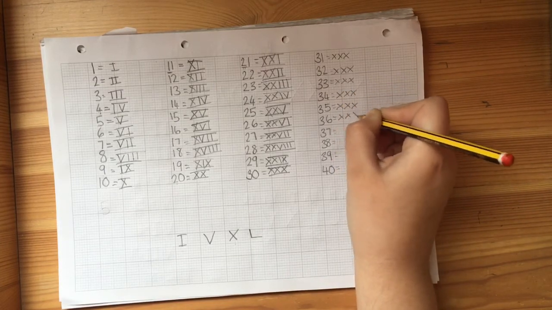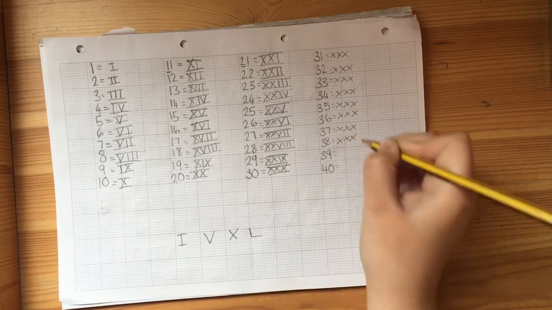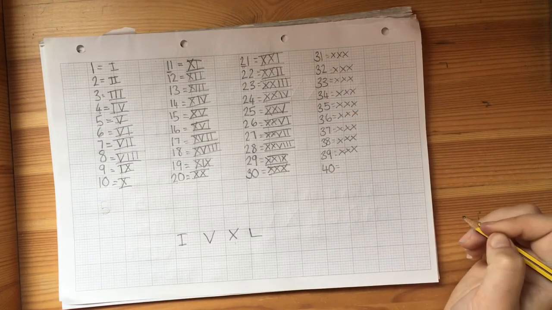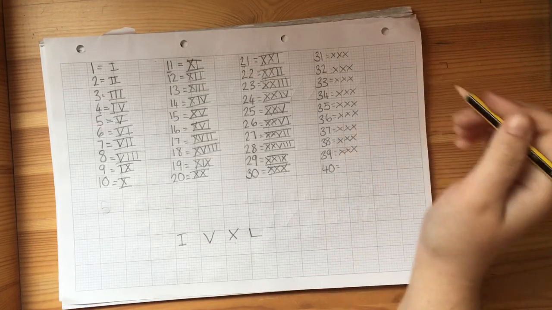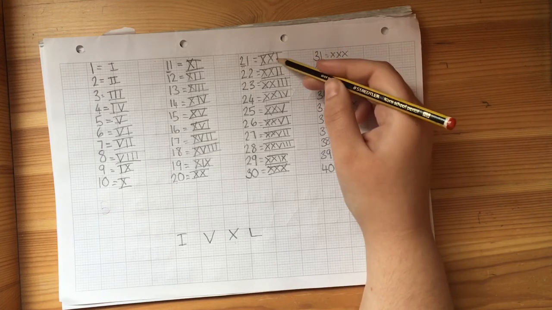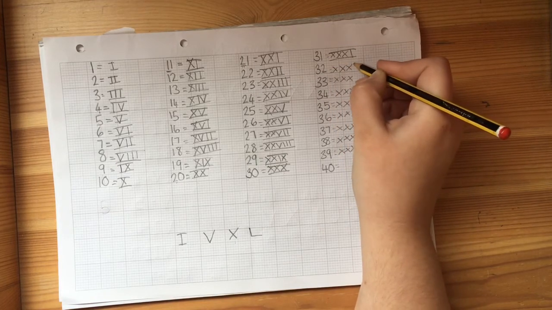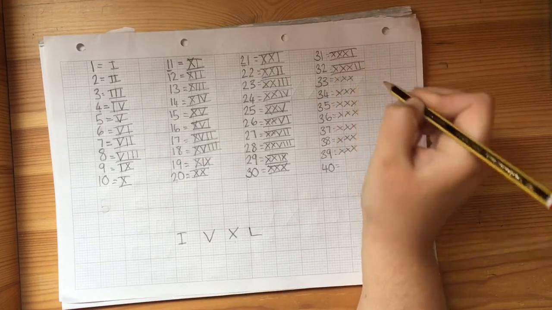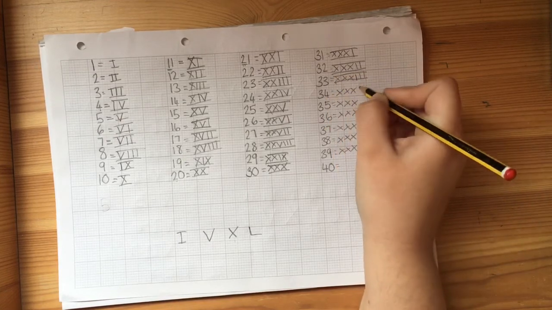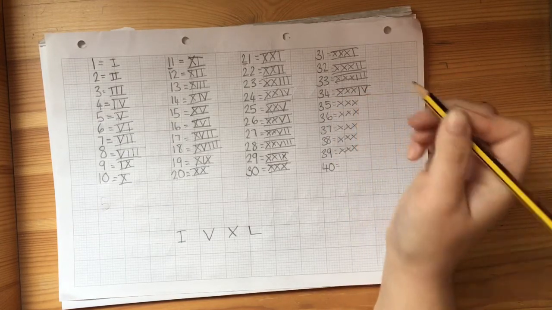Now if you can imagine in Roman times trying to do all of your maths sentences really quickly, but having to write out all of these numbers and letters, it would be pretty tricky and you'd have to write really quickly. So let's see if the pattern's the same. I'm just adding a 1 because it's 31. 32, I'm just adding 2 I's. 33, just adding 3 I's. Remember with the 4, it's 1 less than 5, so it's IV.